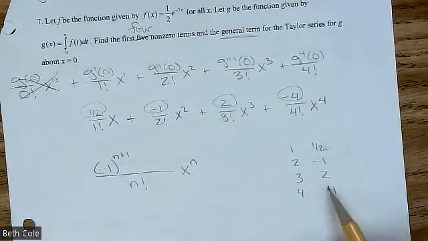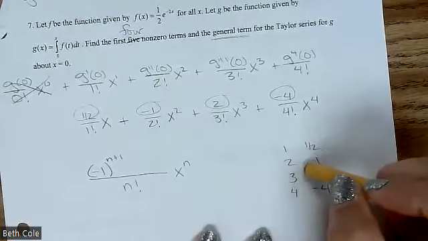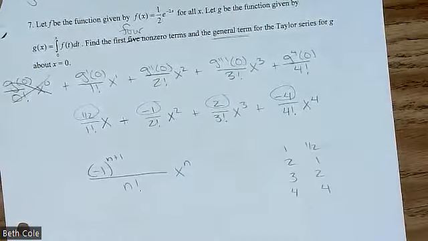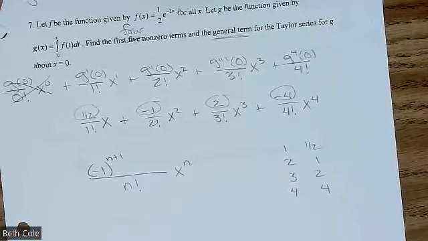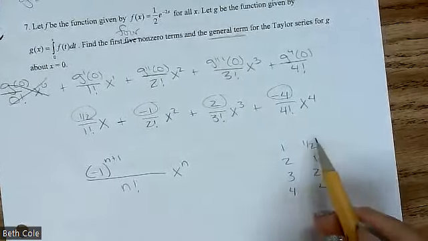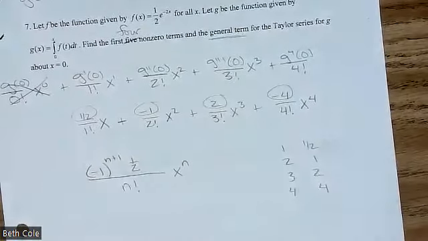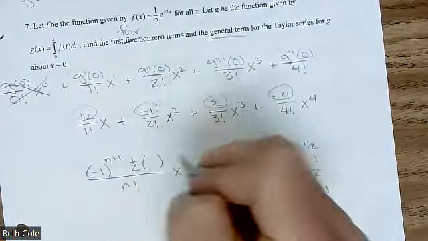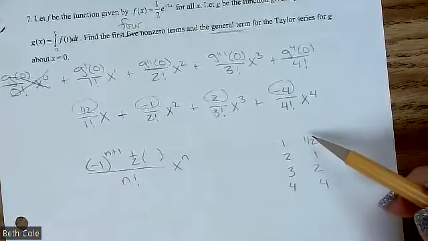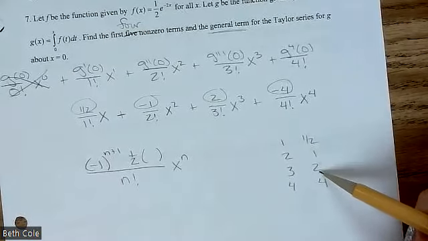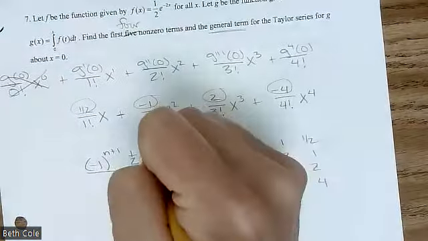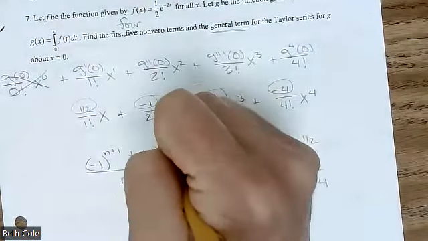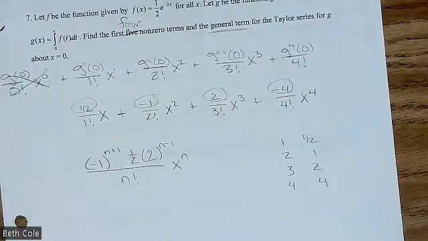So don't worry about these negatives now. Let me get rid of those because we took care of the negatives. But you need some kind of pattern there. It's geometric. So you're going to start with the 1/2. And then what are you multiplying by each time? To get from 1/2 to 1, and then from 1 to 2, you're multiplying by 2 each time. So it's 2 to the n minus 1. It's just a geometric thing.